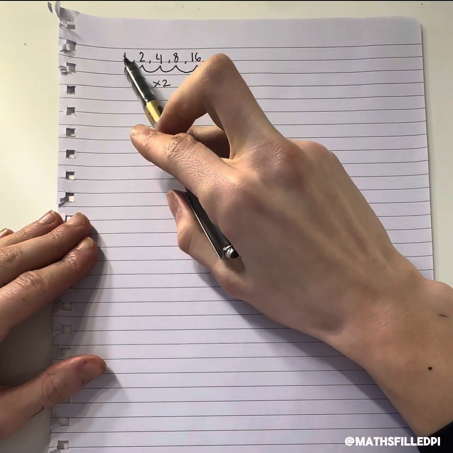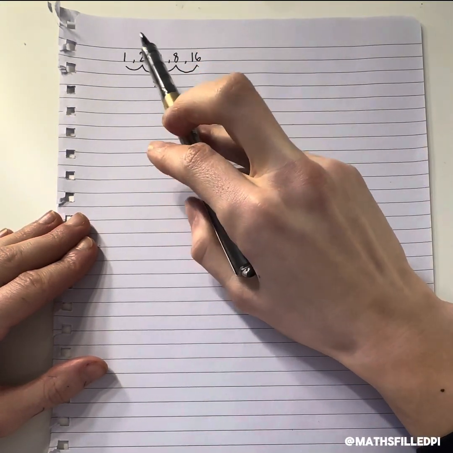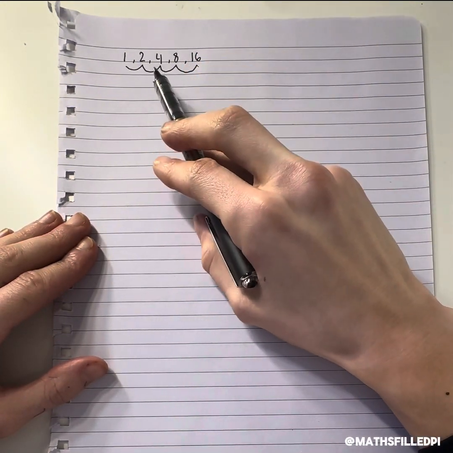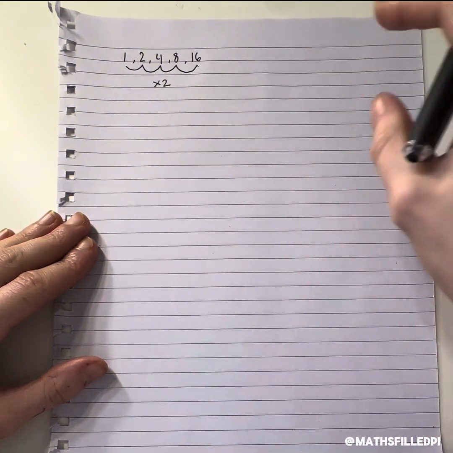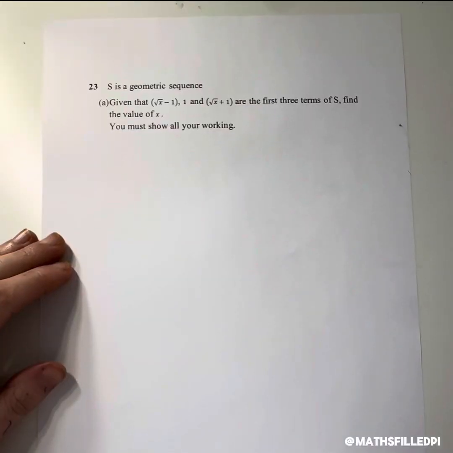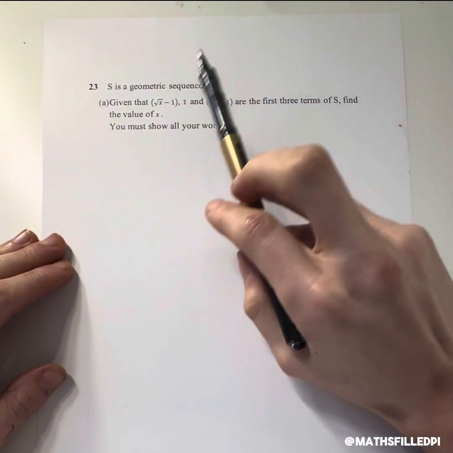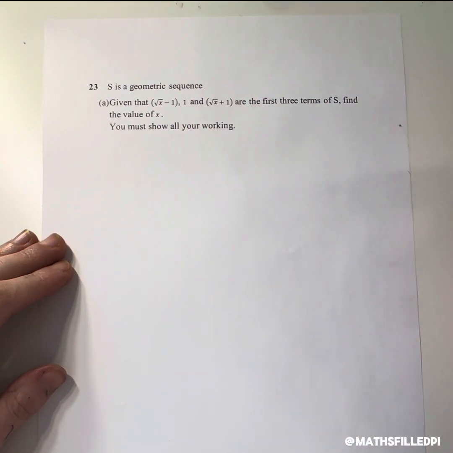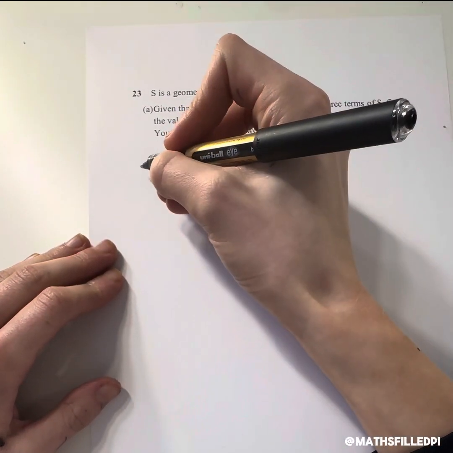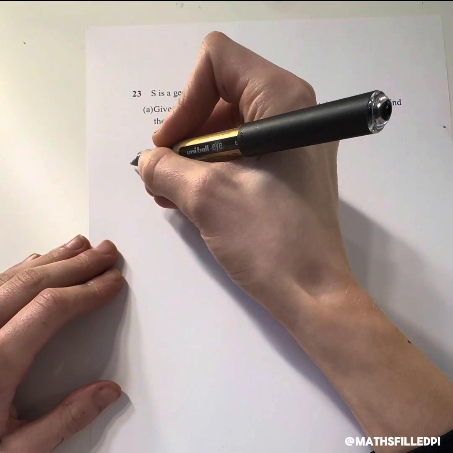So to get from 1 to 2, you multiply by 2. From 2 to 4, you multiply by 2. From 4 to 8, you multiply by 2. And it just keeps going on exactly the same. Okay, so in our sequence, we're told that root x minus 1, 1, and root x plus 1 are the first three terms. So we're going to write that down now, just so we can help visualize it.